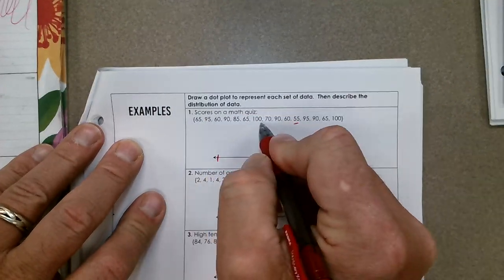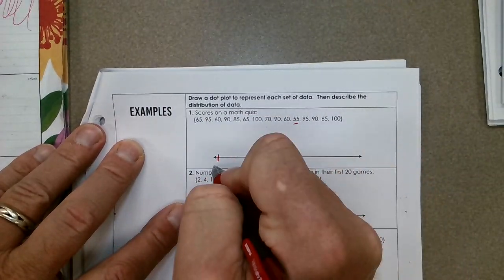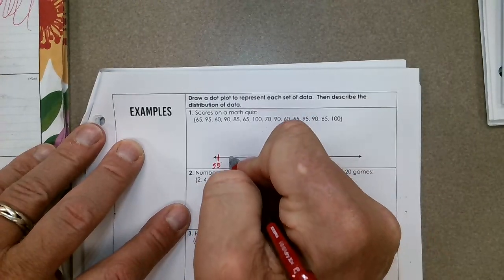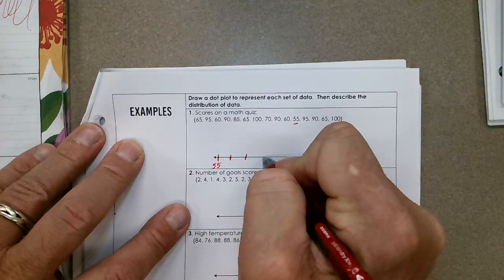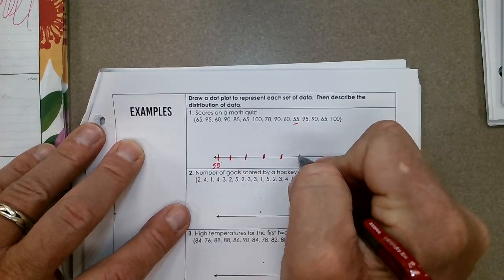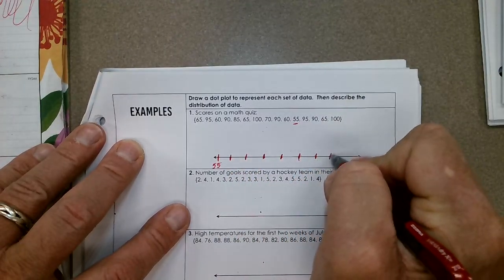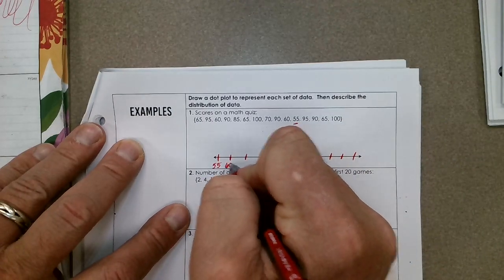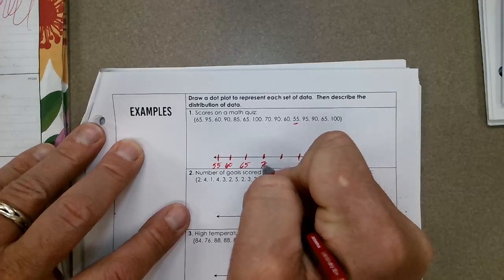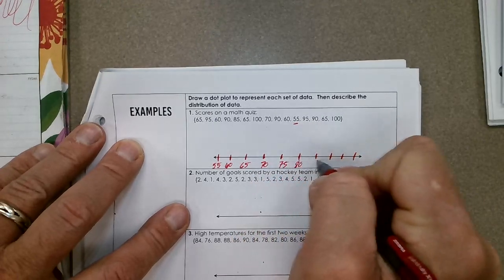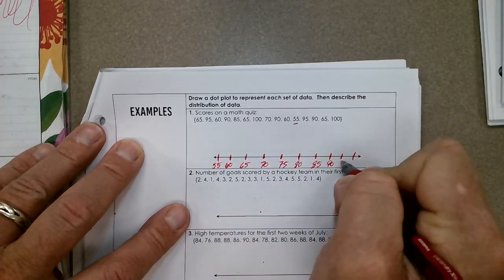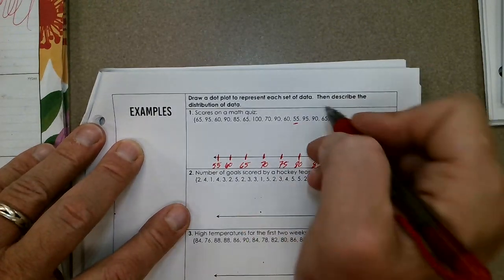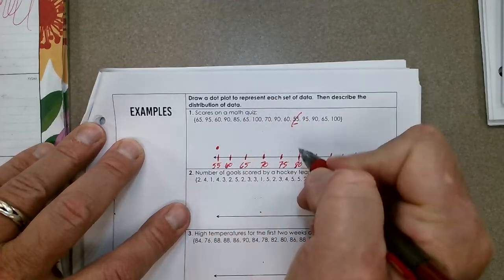I see a lot of 5s and 0s, so I'm going to count by 5. So this is going to be 55, and then I'm just going to count by 5s: 60, 65, 70, 75, 80, 85, 90, 95, 100. And I'm going to label these. Then I'm going to go ahead and start installing my dots.